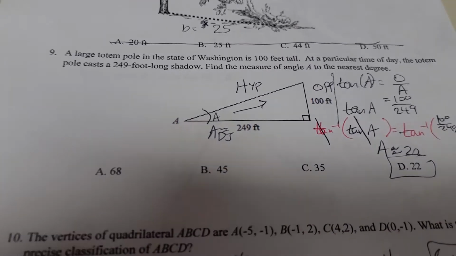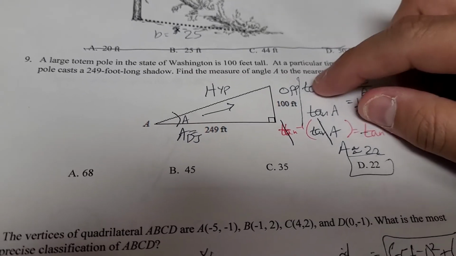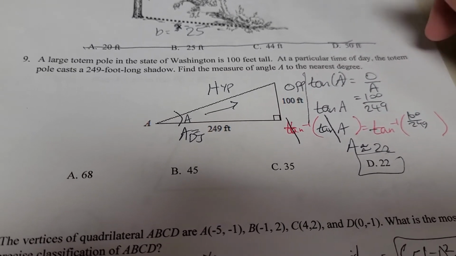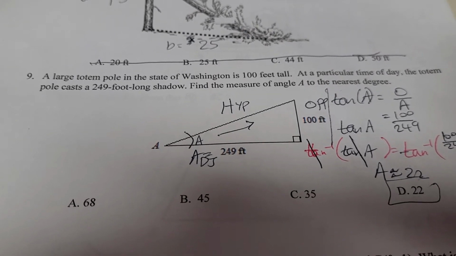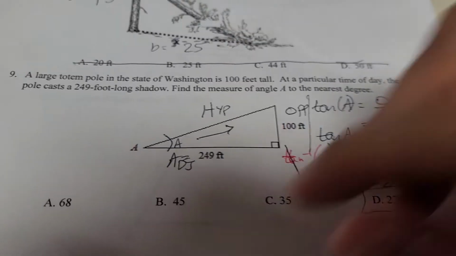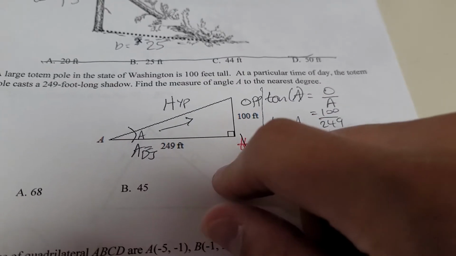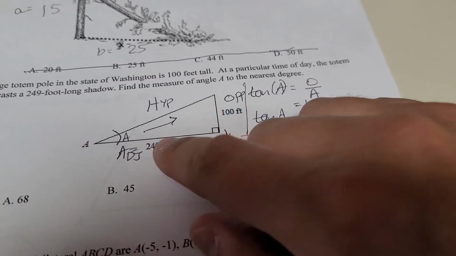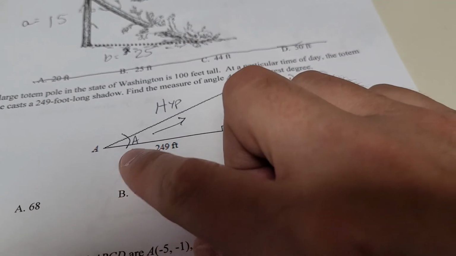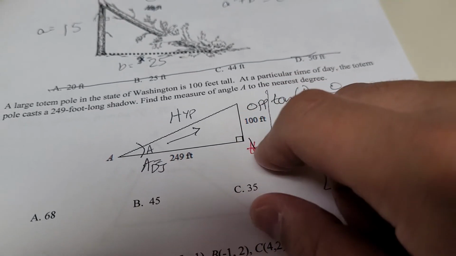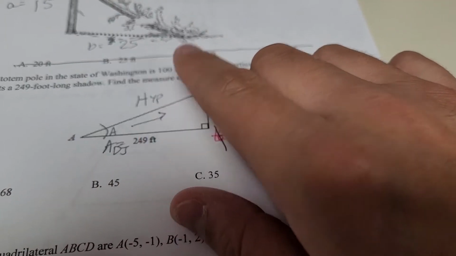Okay, number 9. Now this one is going to be different. A large totem pole in the state of Washington is 100 feet tall. At a particular time of day, the totem pole casts a 249-foot shadow. Find the measure of angle A to the nearest degree. So remember, from your angle here, just like those other ones that we had done, you're going to have to label this triangle. The side right in front of this angle is your side opposite. The one that's next to this is your side adjacent. Okay, the one right across from your right angle is your hypotenuse.